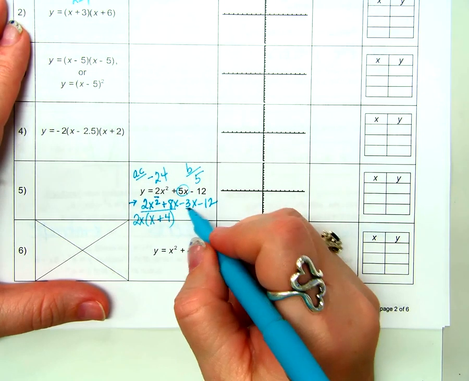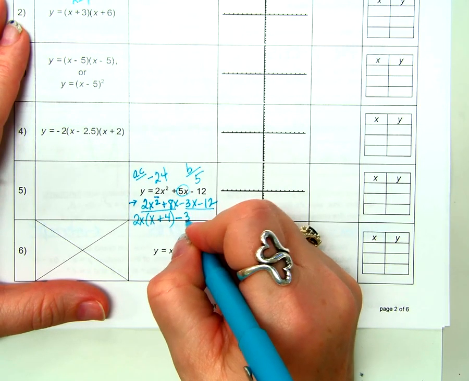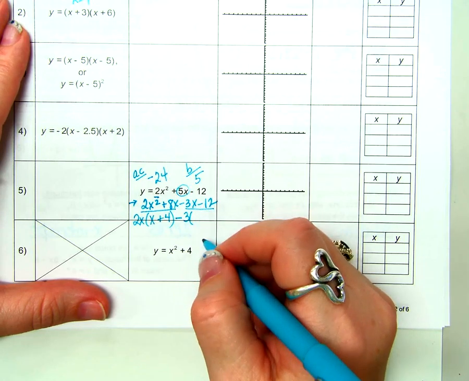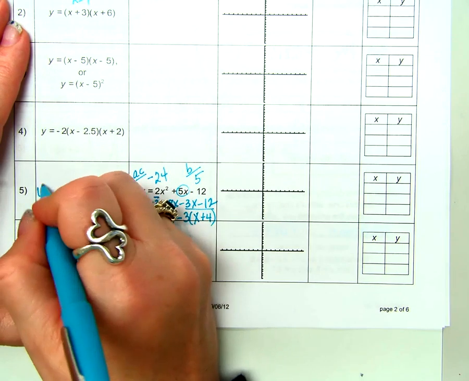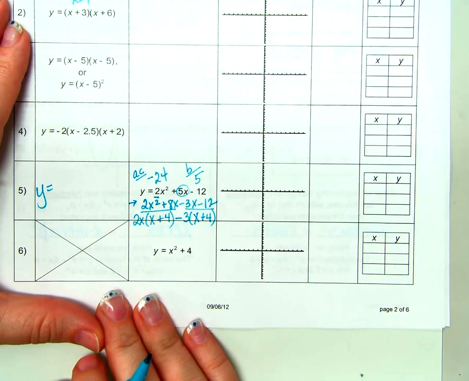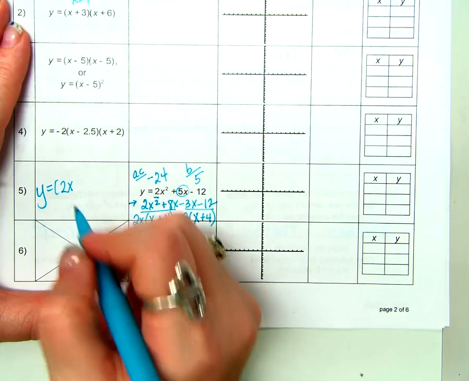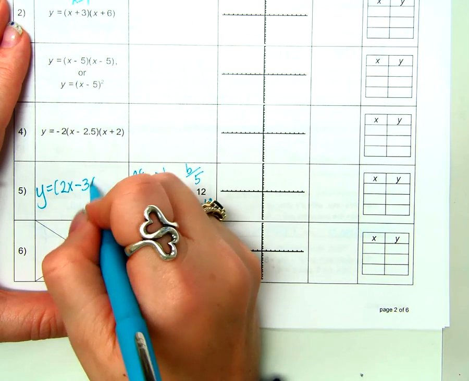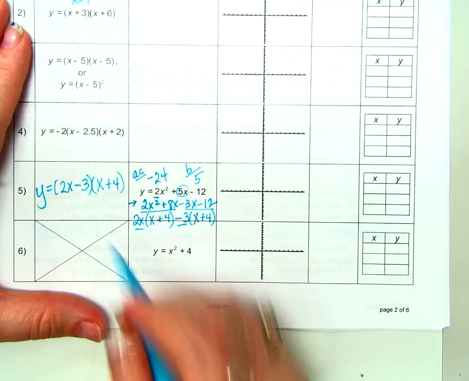What's common in the last two terms? Negative 3. What do I have when I divide out a negative 3 from each term? X plus 4. So what is my factored equation? 2x minus 3 and what they have in common, x plus 4.